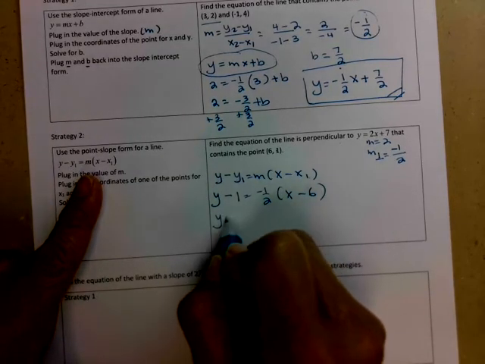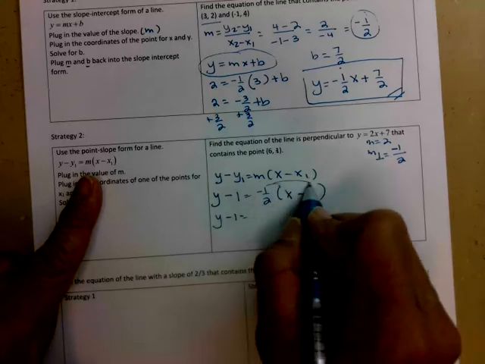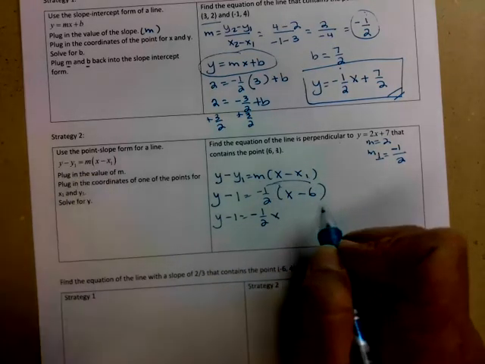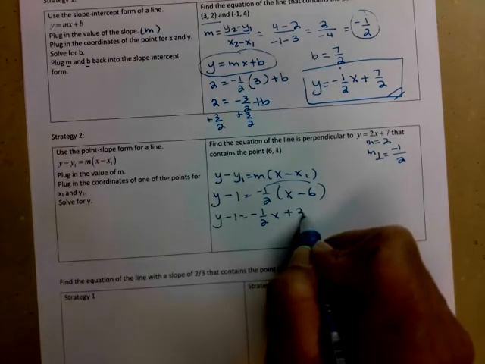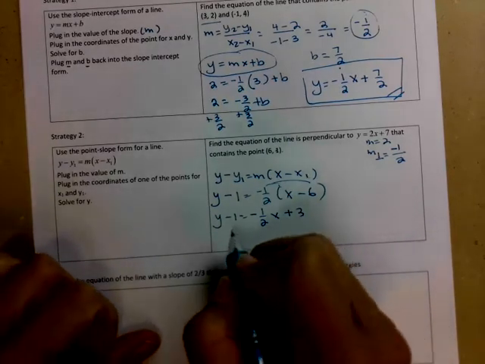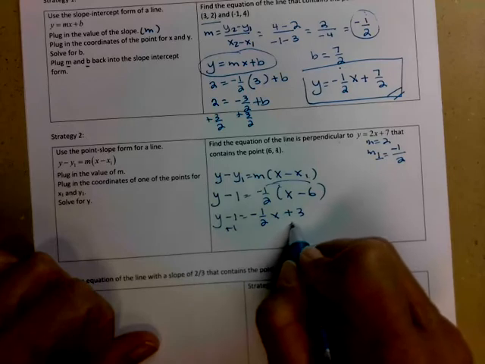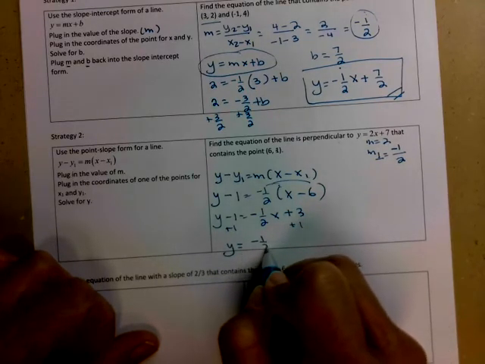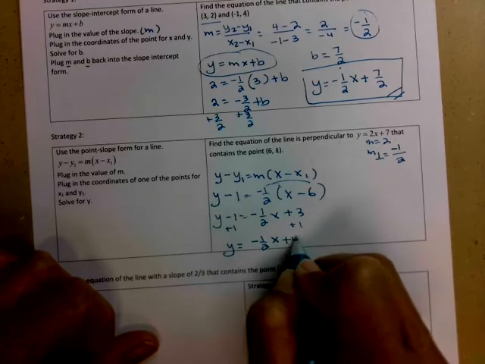So y minus 1, I'm going to distribute the negative 1/2. Negative 1/2 x, and negative 1/2 times negative 6 is a plus 3. And then we will add 1 to get the y by itself. So we're solving for y. So y equals negative 1/2 x plus 4.